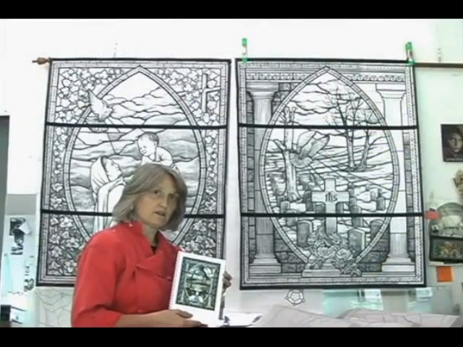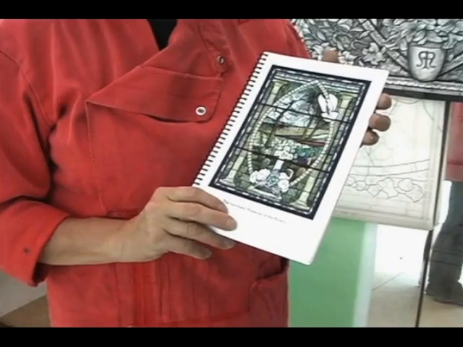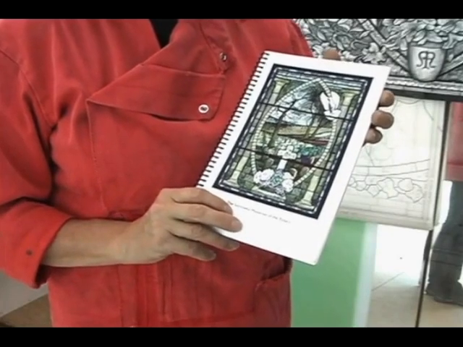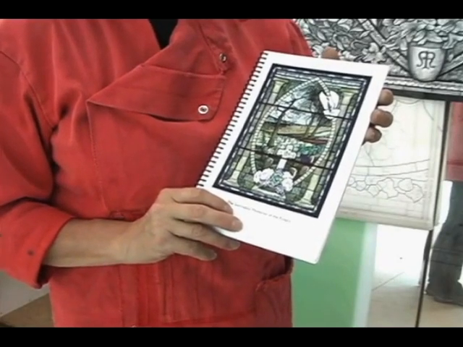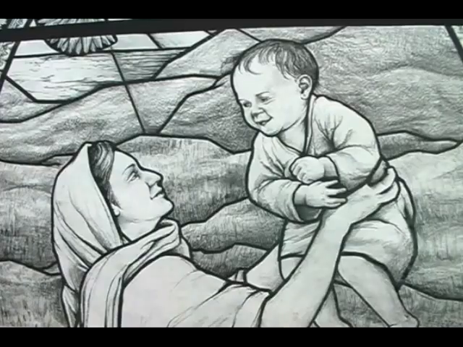This is a design for one of the windows, and the designs are done to scale. They give you an idea of the colour composition, the sort of overall structure of the window. So the next step after this is to make a full-size drawing. Now this is called a cartoon.